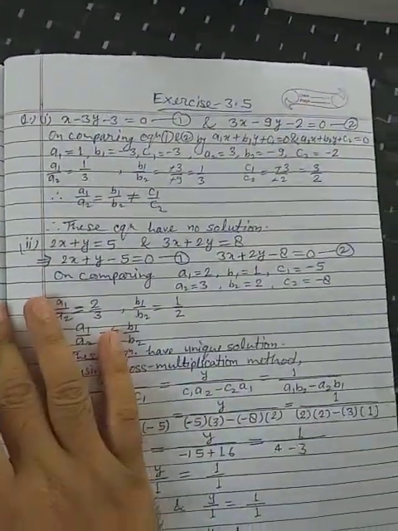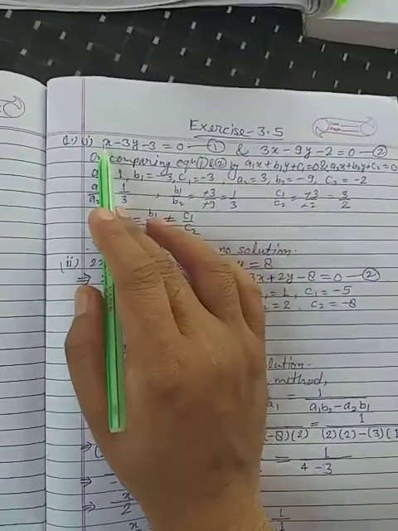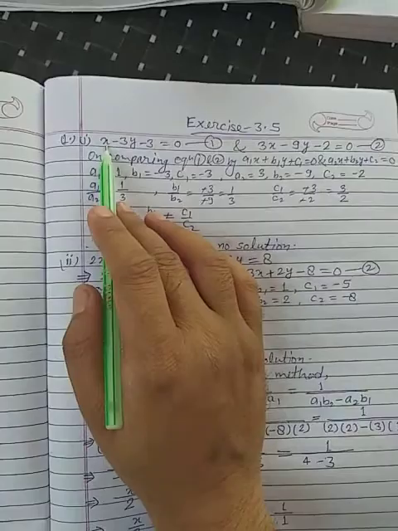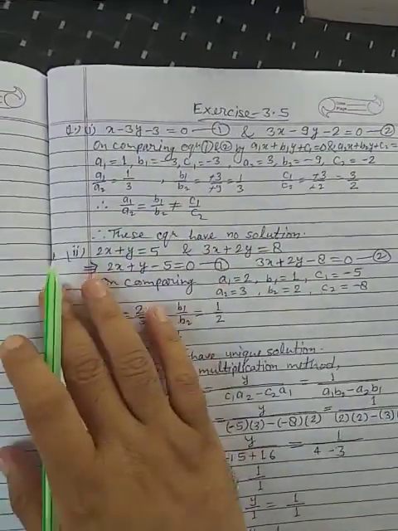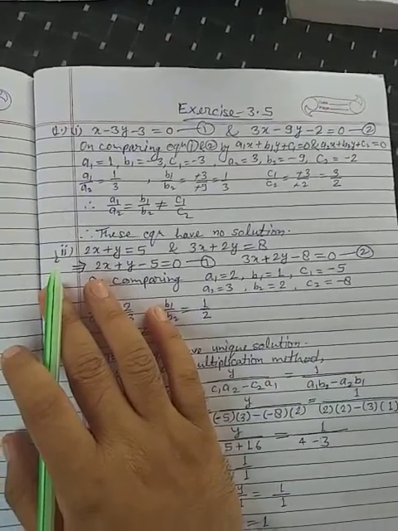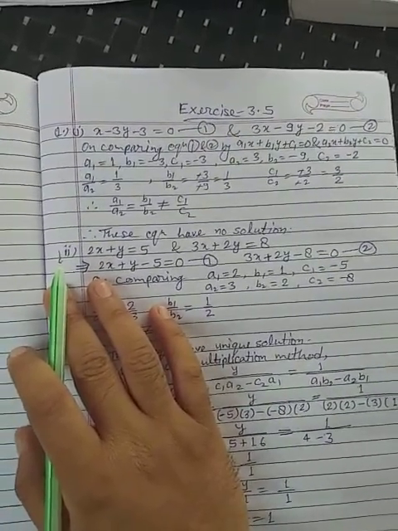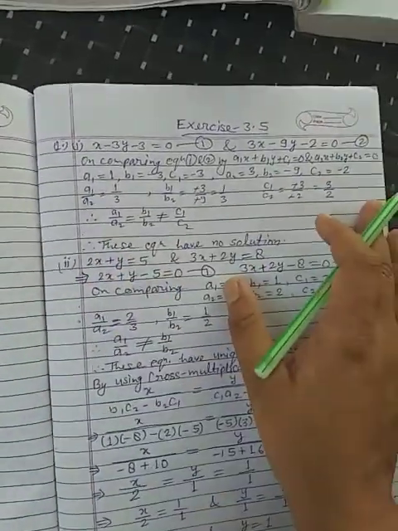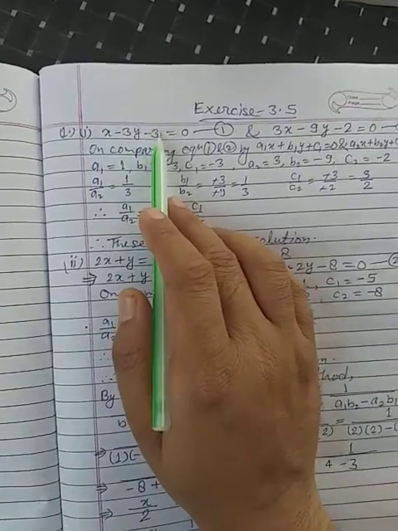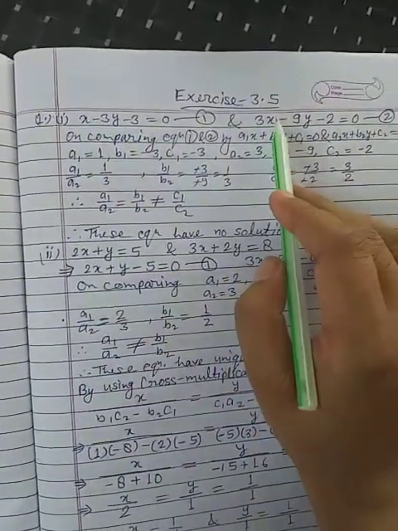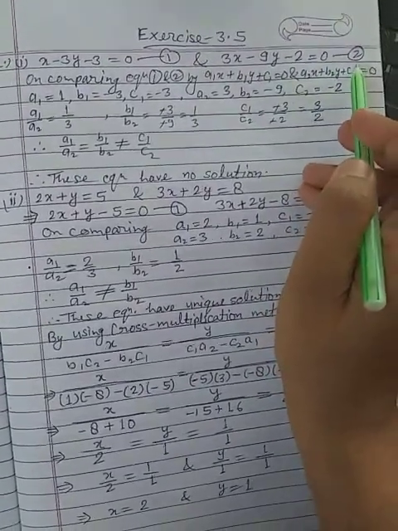Here we are starting exercise 3.5, class 10th. So the first question is: which of the following pairs of linear equations has a unique solution, no solution, or infinitely many solutions? In case there is a unique solution, find it by using the cross multiplication method. So we are starting the first part. The first equation is given: x minus 3y minus 3 equals 0, and the second equation is given: 3x minus 9y minus 2 equals 0.